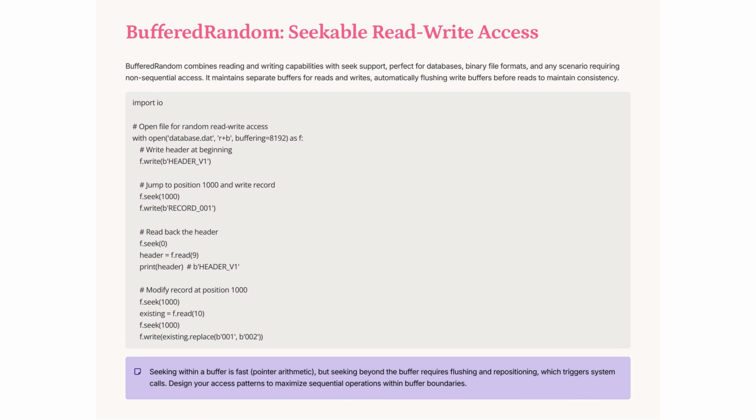Buffered Random offers efficient read-write access with seek support, ideal for databases and binary formats. It uses separate buffers for reads and writes, ensuring consistency by flushing write buffers before reads. Efficient seeking within buffers minimizes system calls, enhancing performance.